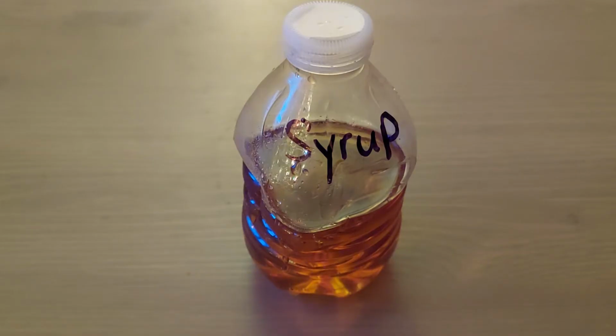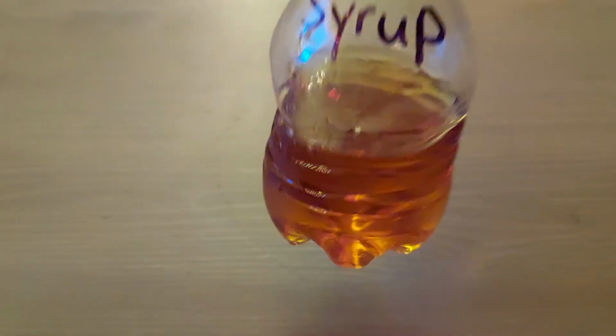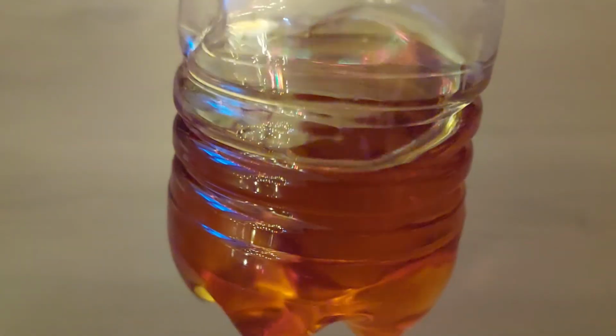Next up, we have syrup. Our syrup was also mixed with water and left overnight. And if you remember from the previous video or our science notebook, we recorded that there were bubbles up and down the syrup bottle. So let's take a closer look. Are there still bubbles inside? No. Doesn't look like there are any bubbles inside.